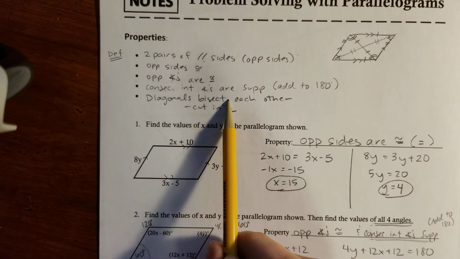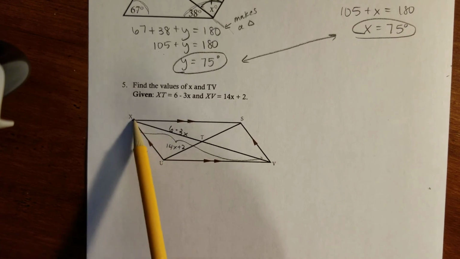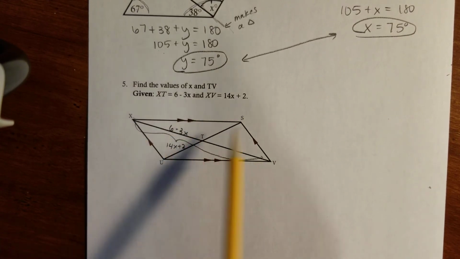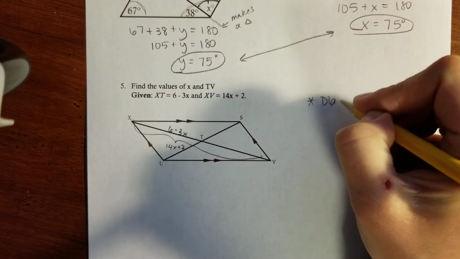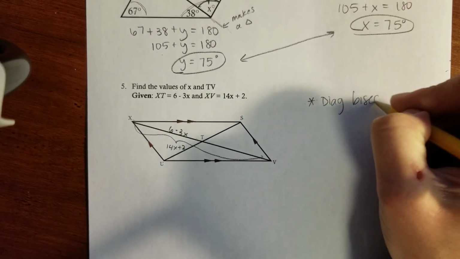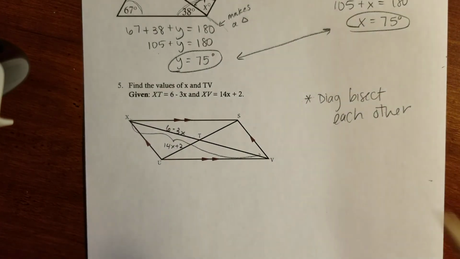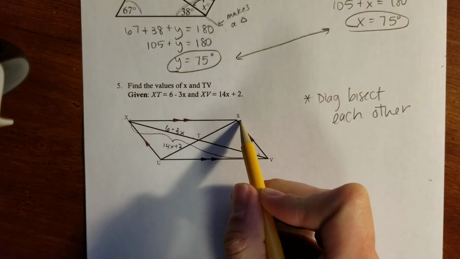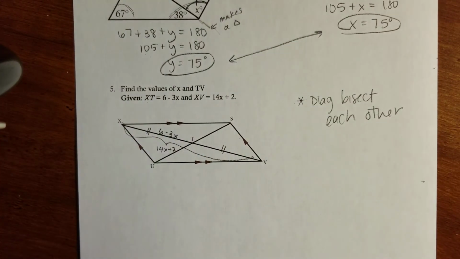So we do know that the diagonals bisect each other, which means they cut each other in half, and XT and TV are parts of diagonals, so we might want to try to use that. Diagonals bisect each other. So that means our shorter diagonal, SU, is cutting this guy in half.